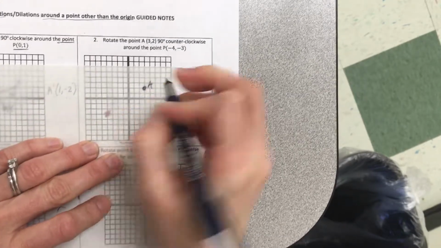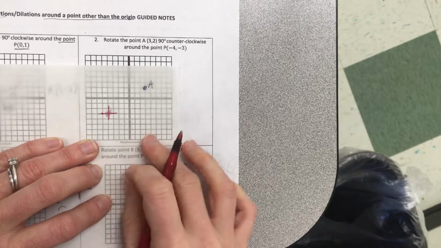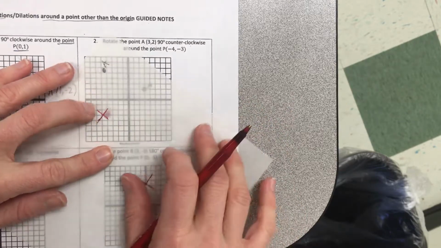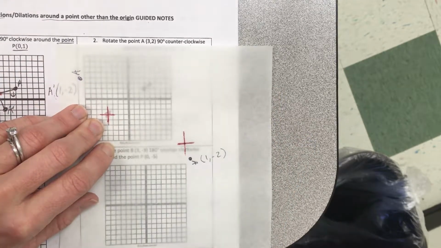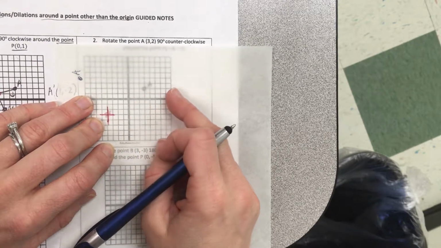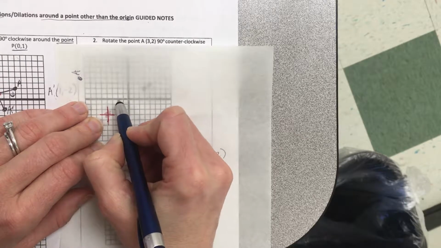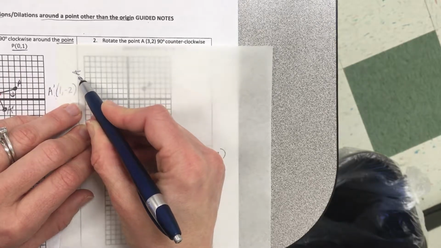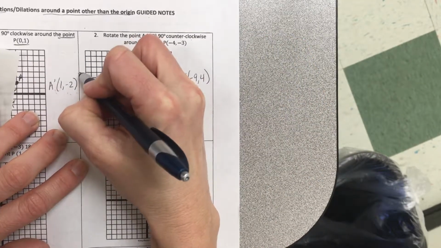So here's my point A, and this time I'm going to draw my cross through the star, and I'm going 90 degrees counterclockwise. So I turn my paper one time to the left until they line back up at the star. Okay. Now remember, when you count your new points, you always start from 0, 0 when you're giving coordinates. So this is -1, 2, 3, 4, 5, 6, 7, 8, 9, -9, up 4. So A prime is -9, 4.